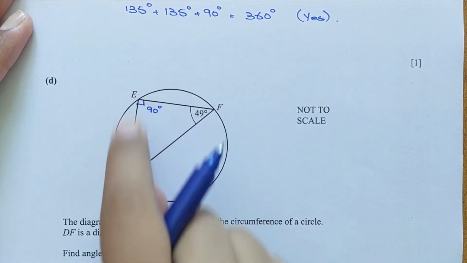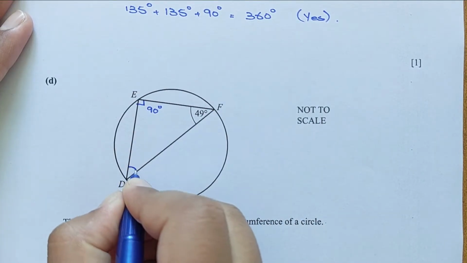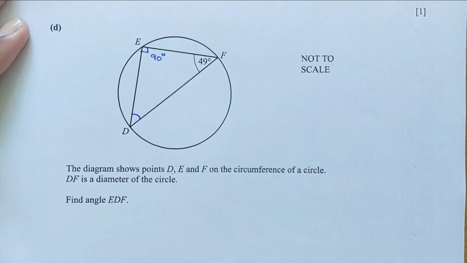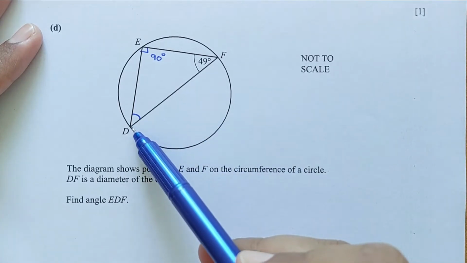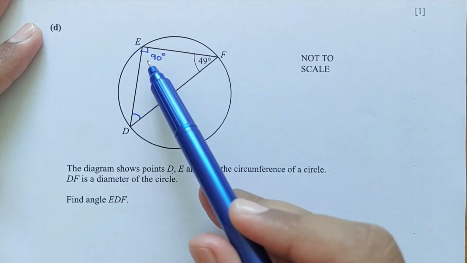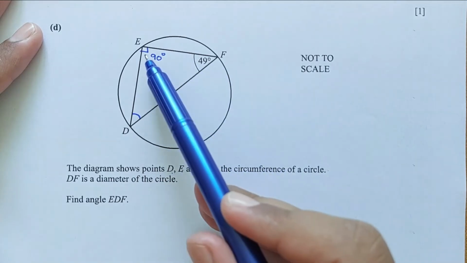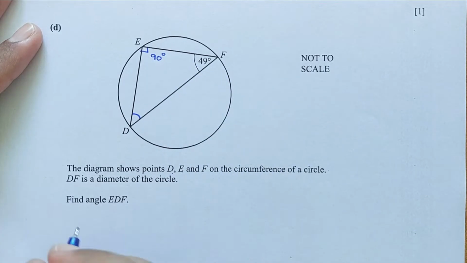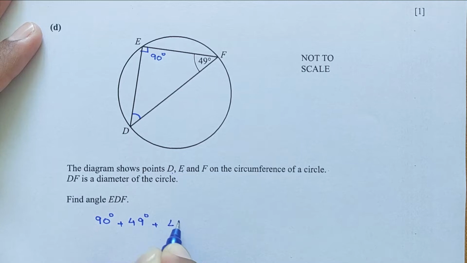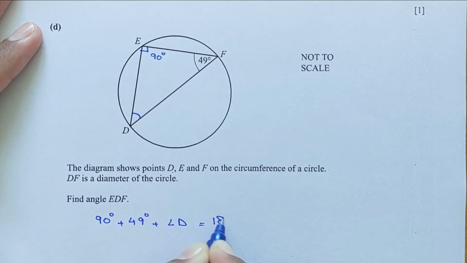Okay, EDF. This angle we have to calculate, so that is pretty easy. The concept we are using is that the triangle over the diameter is a right angle triangle and the angle opposite to the diameter is a right angle. So we can say that the 90 degree angle plus the 49 degree angle plus the angle D equals 180. The sum of all angles of a triangle adds up to 180.